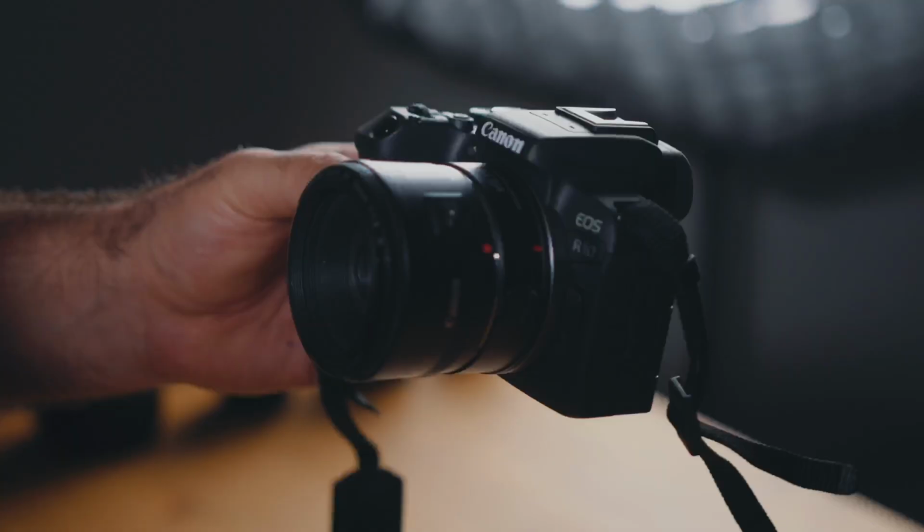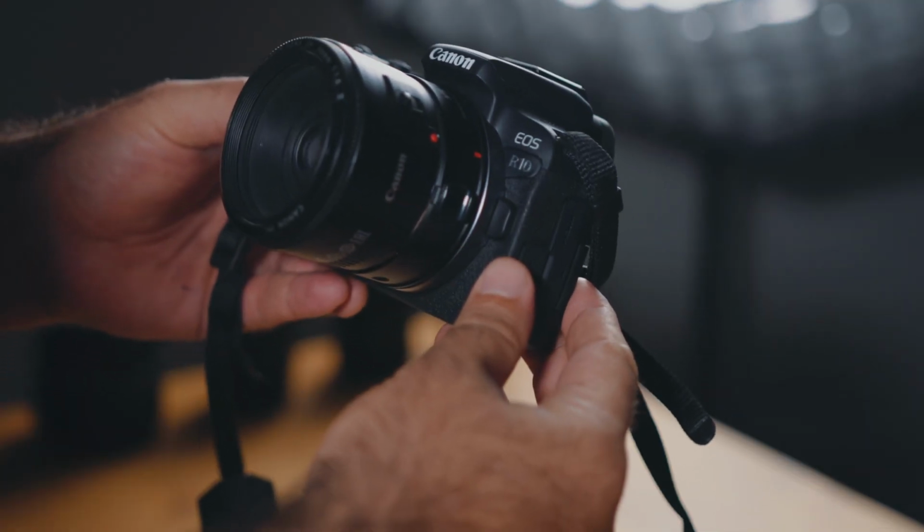Me personally, even though I own a bunch of RF mount cameras, to this day, I still haven't purchased an RF mount lens because I have some awesome EF glass like the Sigma 18-35 and other lenses that I'll link down in the description below. So for me, this isn't really a limitation because there's a lot of affordable and amazing EF glass out there, while there's not that many good RF lenses, and the ones that are good are extremely overpriced.